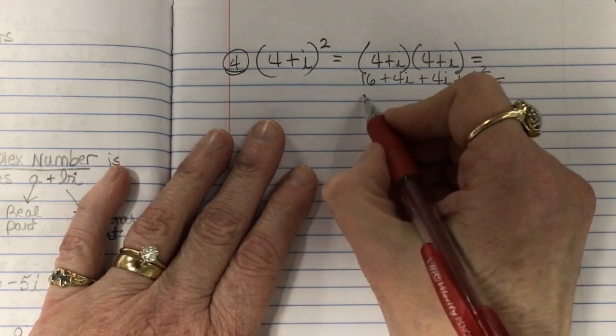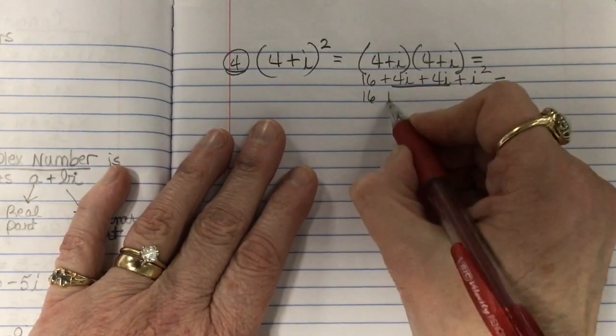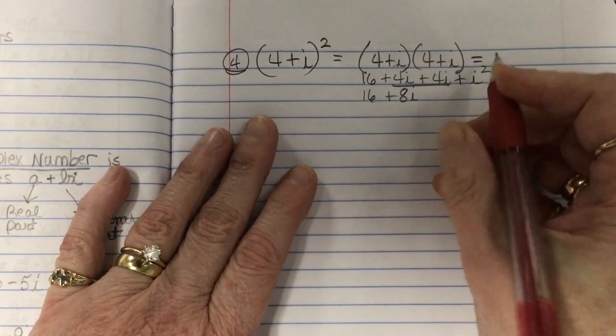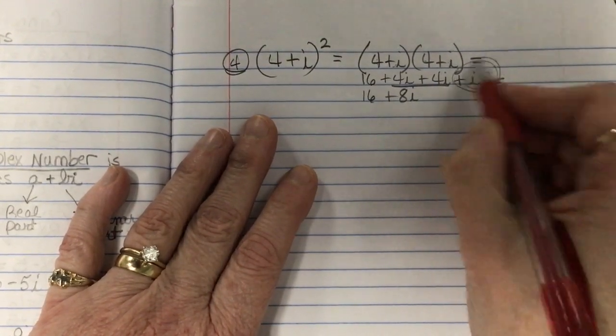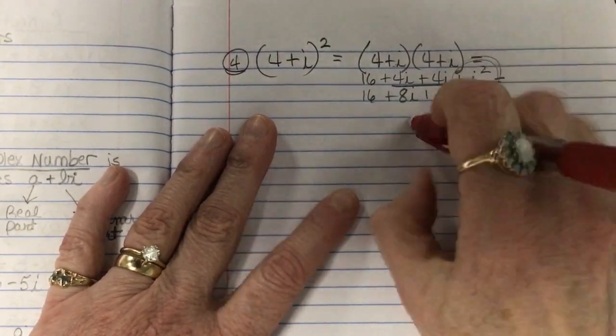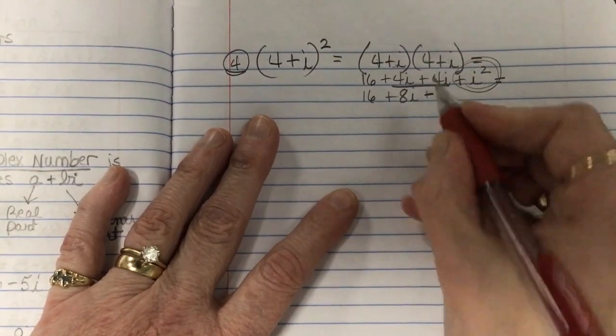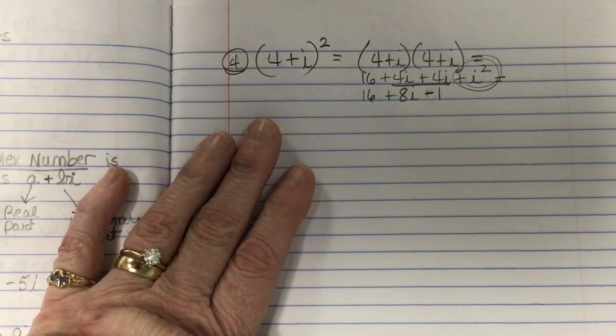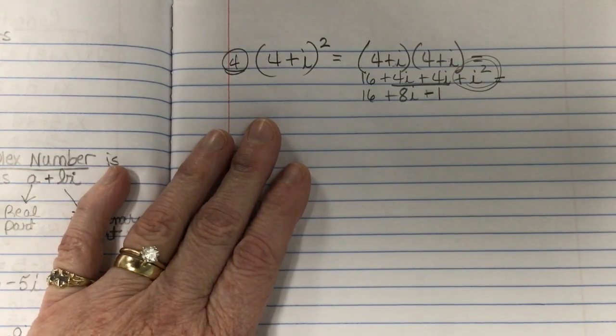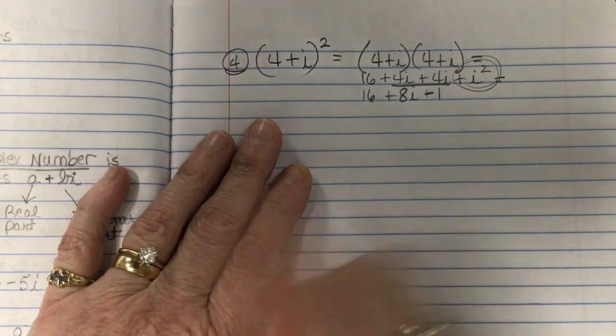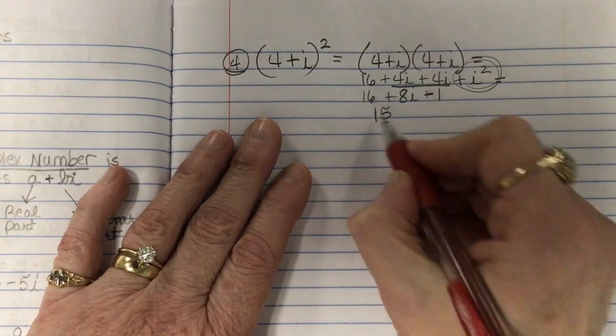Let's clean it up. I got 16 plus 8i. Everything's going hunky-dory till we get to the new part right here. And what is i squared? -1. So I'm going to just put -1. You can put plus a -1. I just don't like double signs. And you get 15 plus 8i.